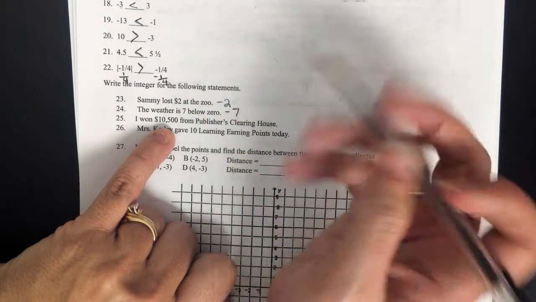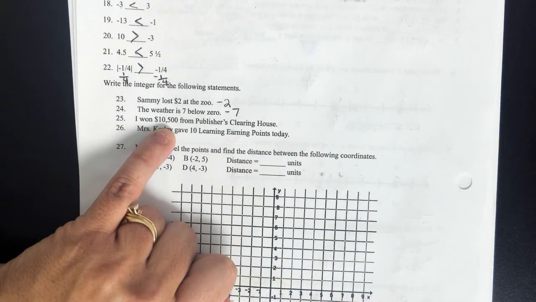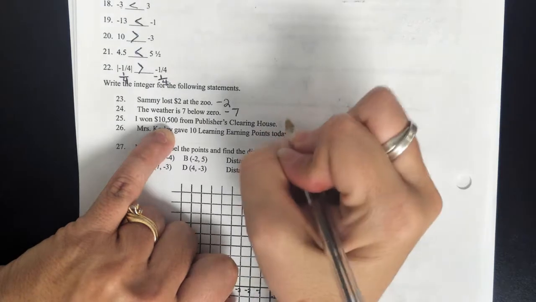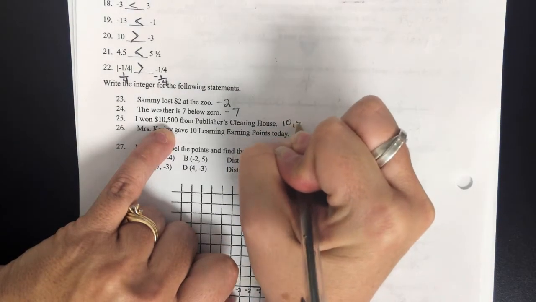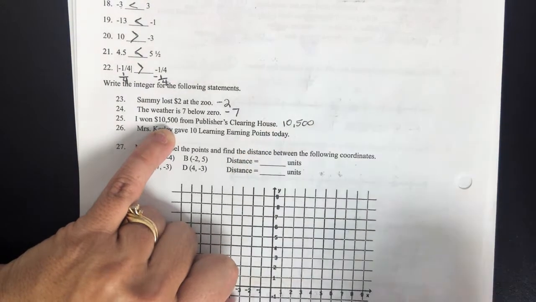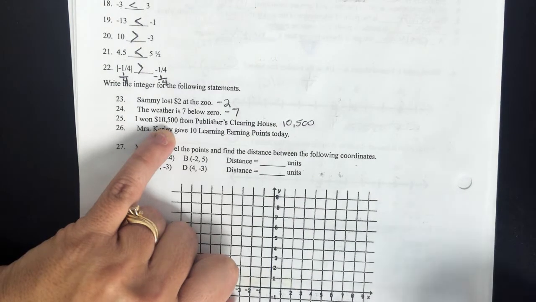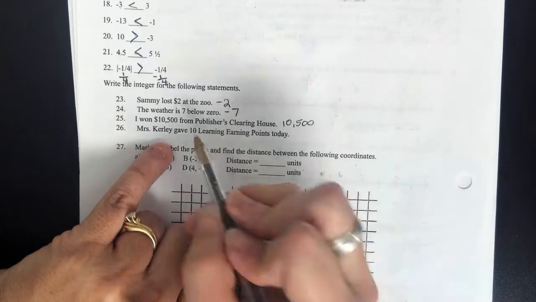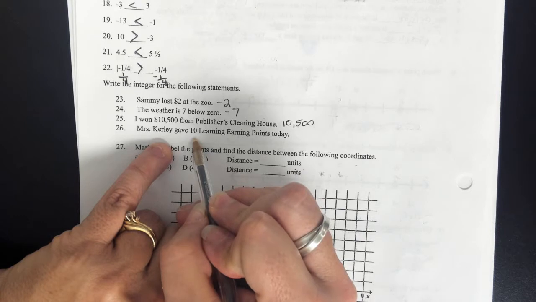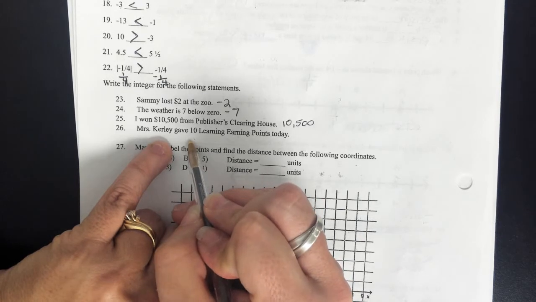Okay. I won $10,000 from Publishers Clearinghouse. Riley. And it's positive or negative? Positive, yes. It is a positive 10,500. I said it wrong. Winning money, positive. Okay, now this one's controversial, meaning I don't love the way it's worded.